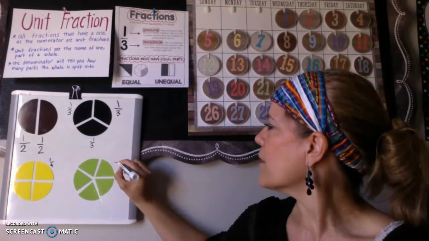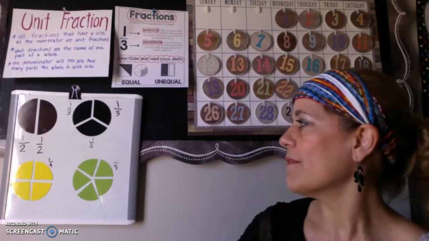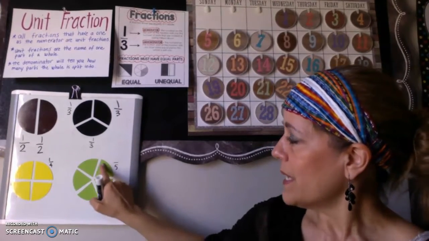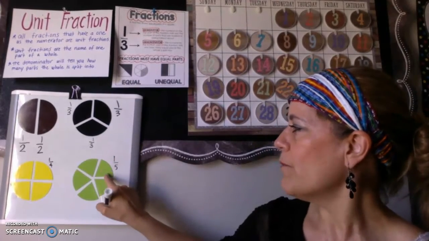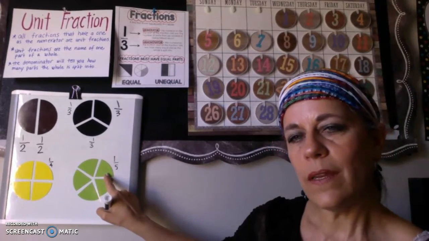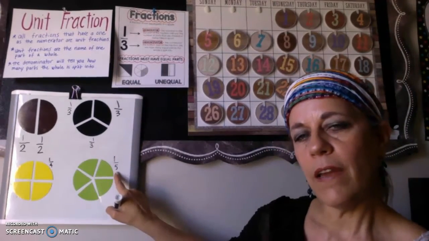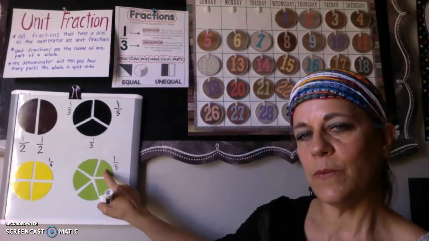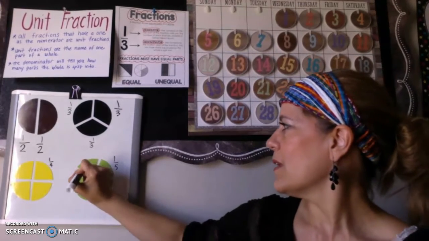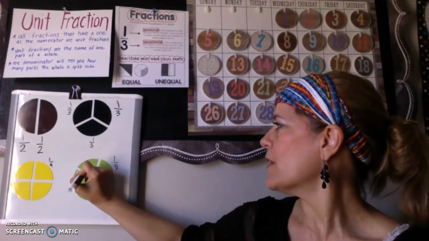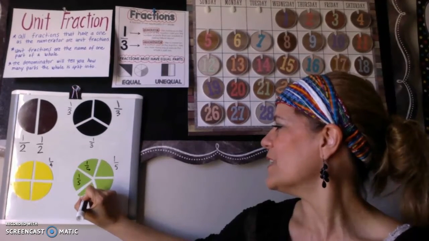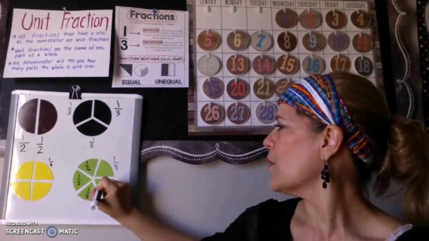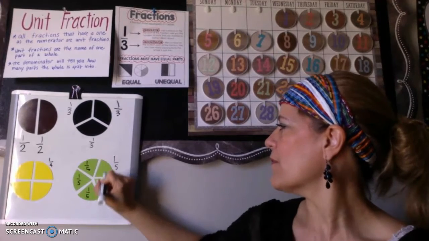My denominator would be a 5. This piece, one piece, would be 1/5, 1 part out of 5 parts. So this would be 1/5. So I'll even write it right on here. This is a fifth. Each of these pieces would be 1/5.